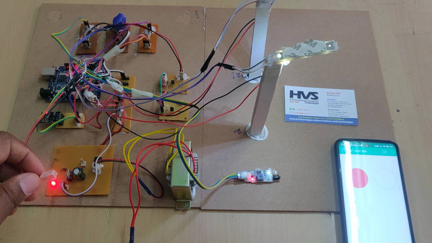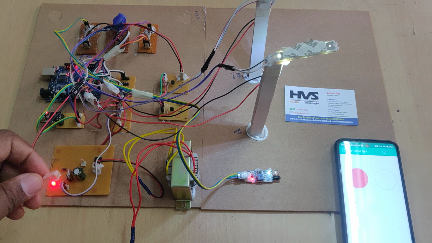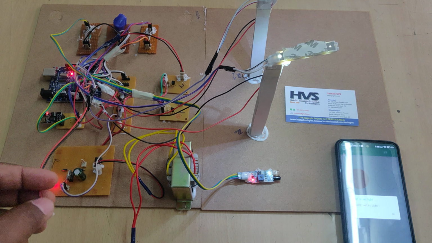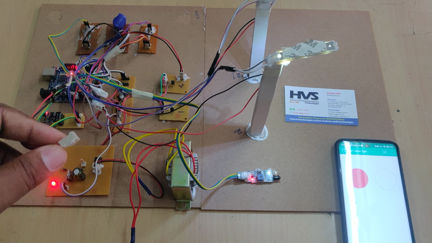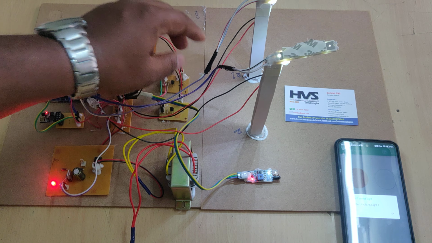This Blynk application can be accessed from anywhere in the world, as long as we are providing the data network. As of now we have enabled the hotspot on this mobile phone, but you can log into the Blynk application from another mobile phone and you'll get the same alert notification. So n number of devices can access the Blynk application.